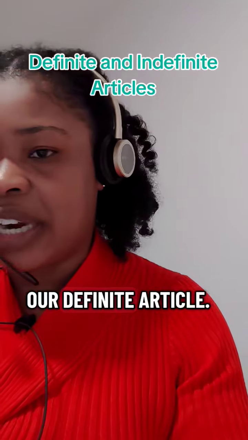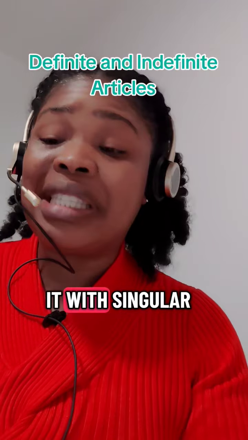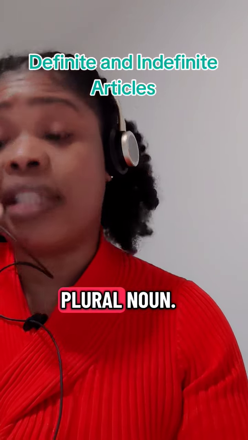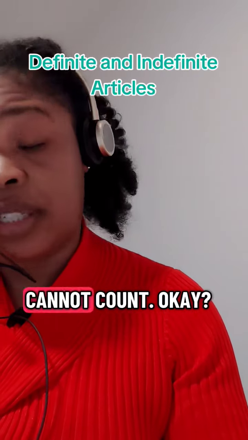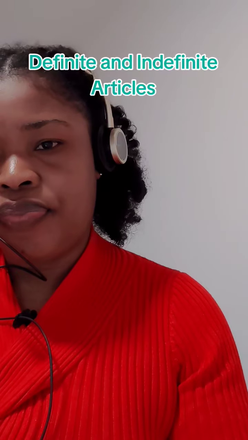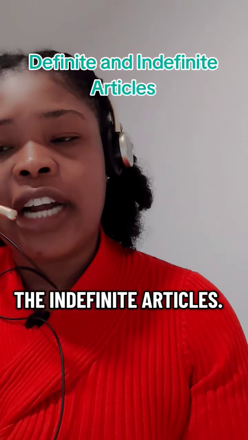That's our definite article. You can use it with singular or with a plural noun. A noun that you can count and a noun that you cannot count, okay? Does that make sense? Then we have the indefinite articles.